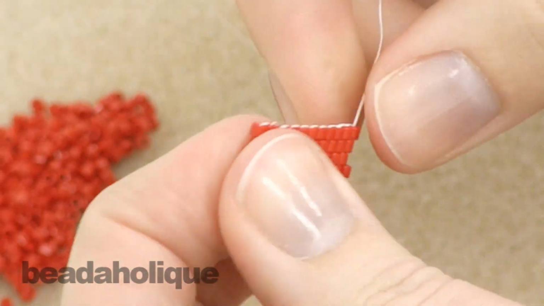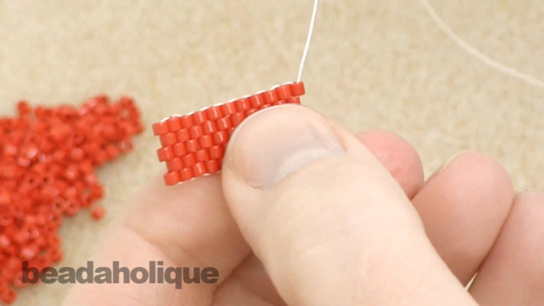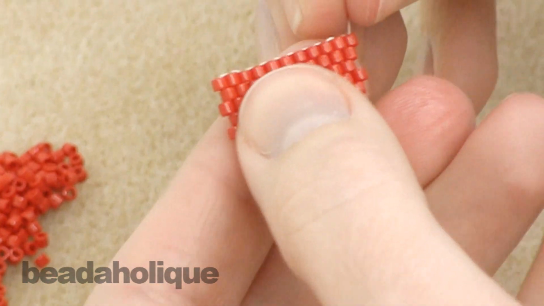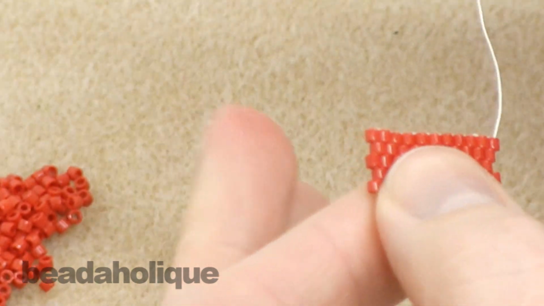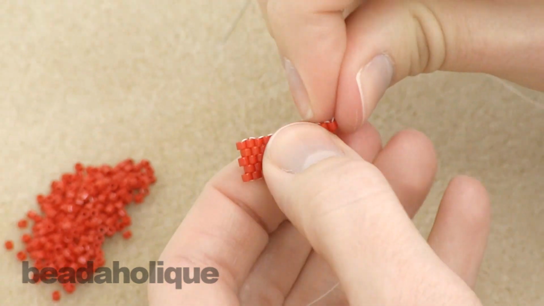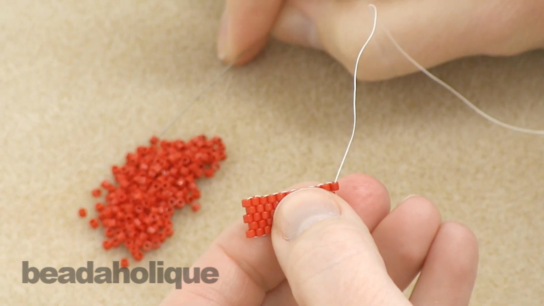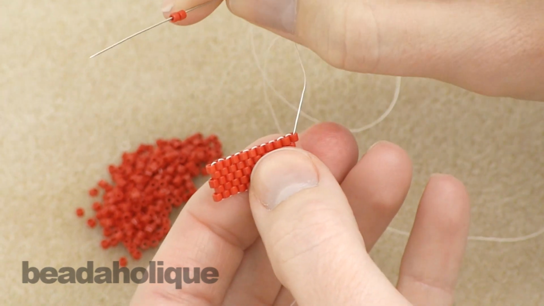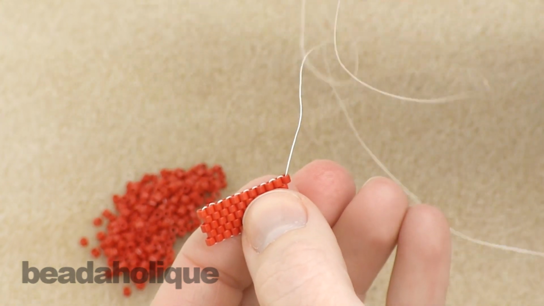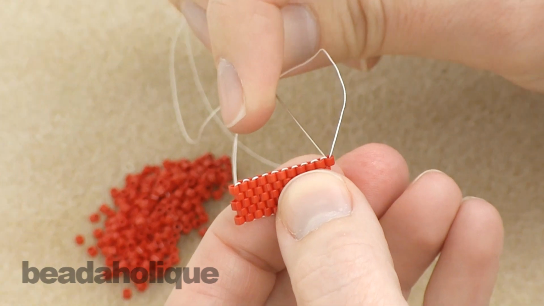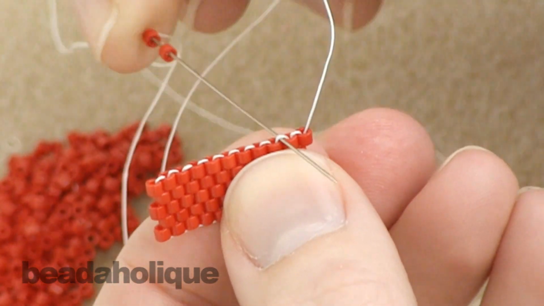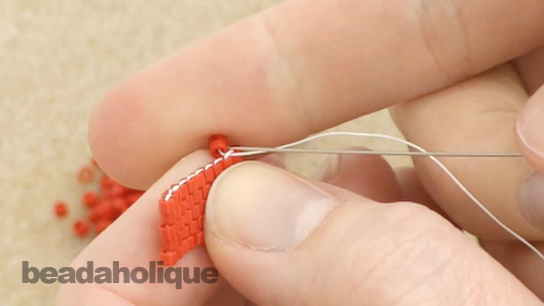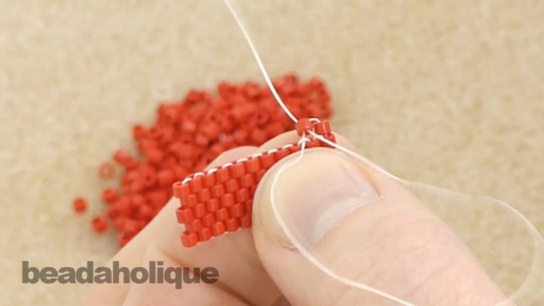Now I'm going to show you how to do decreases. So in standard brick stitch, in the very basic one, there is not any increases and it gradually tapers to a point. So the decreases are very easy because they happen naturally. What we're going to do to start the row with a decrease is take 2 beads, just like normal, but instead of going into this first thread bridge, we're going to go into the second one. And then back up through the last bead, just like normal.